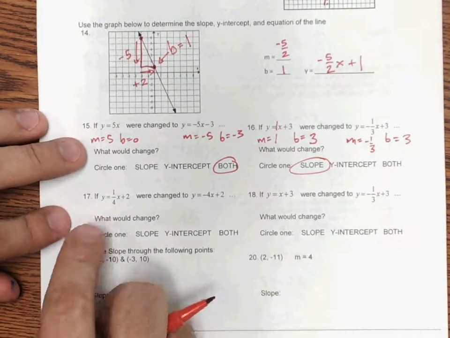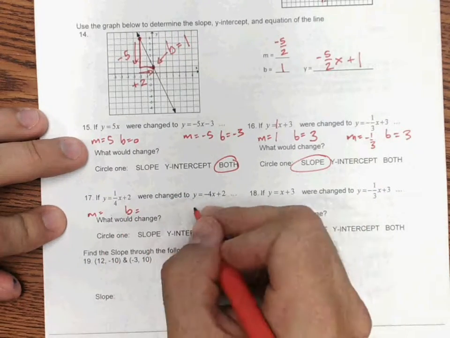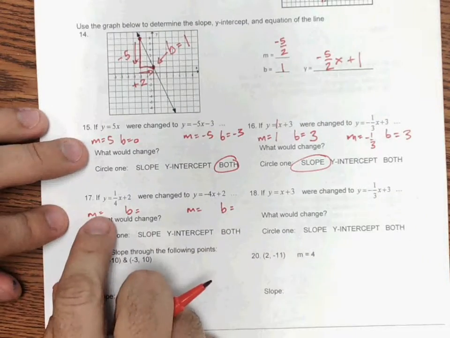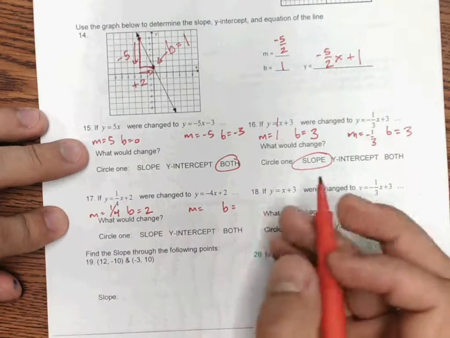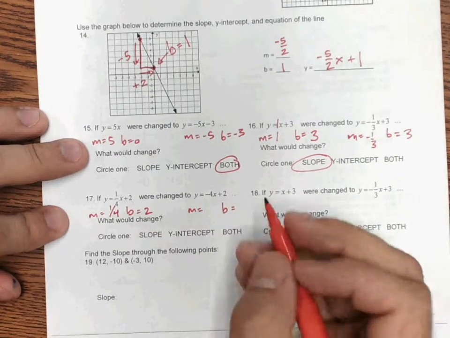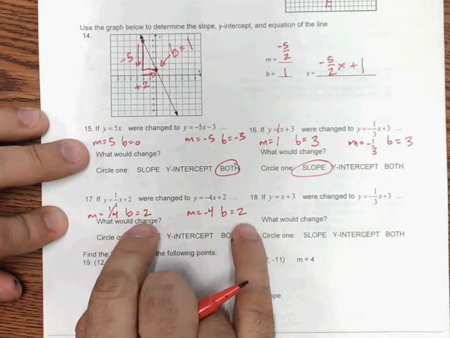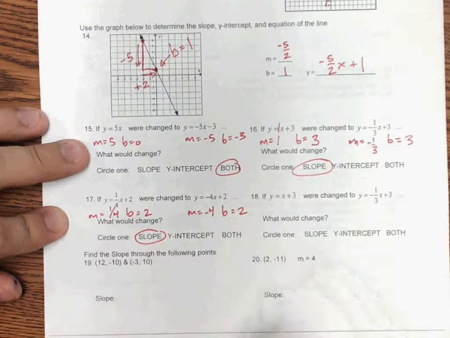Same for the next two. We're going to find out what are m and b for these two equations, and what, if anything, has changed. So first one says 1/4 x plus 2. It's a slope of 1/4, y-intercept of 2. Here my slope is negative 4, my y-intercept is 2. The y-intercepts are the same, but the slopes are different. So this is a slope change.